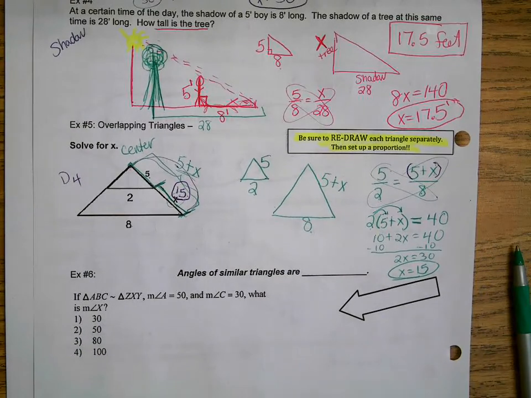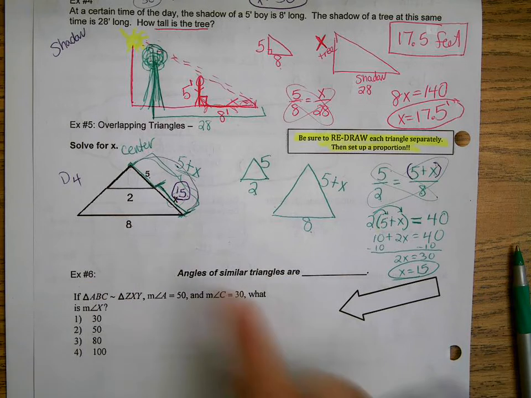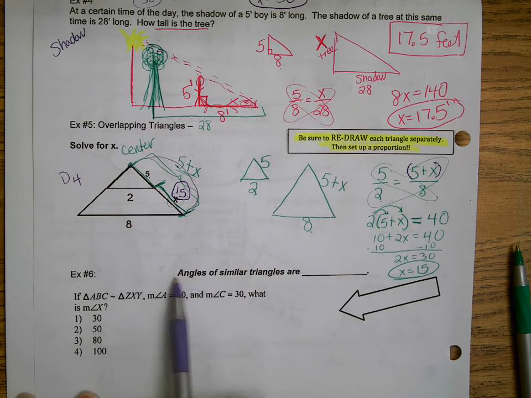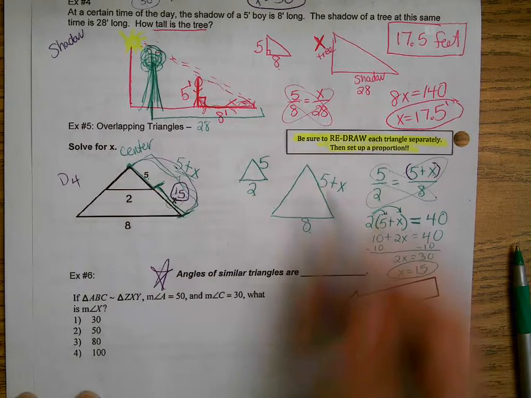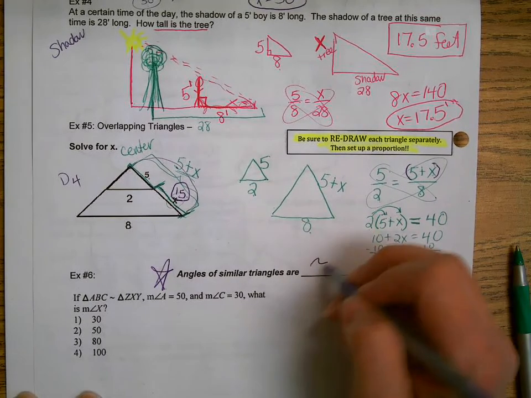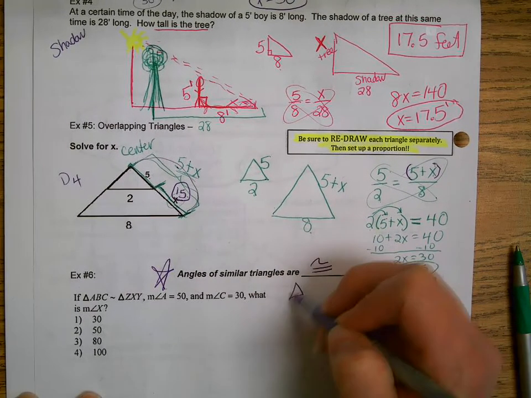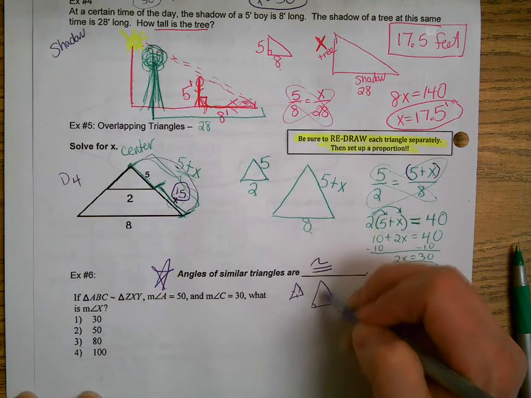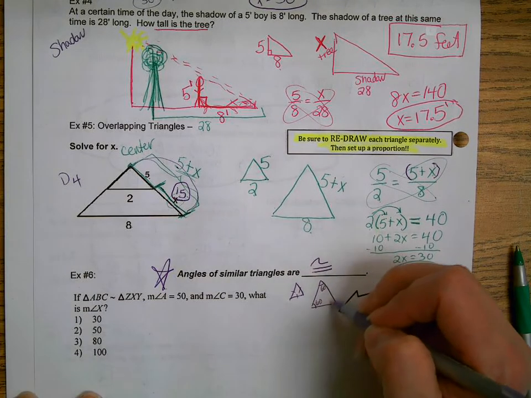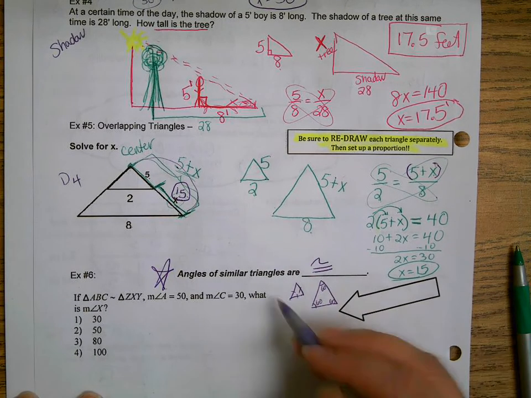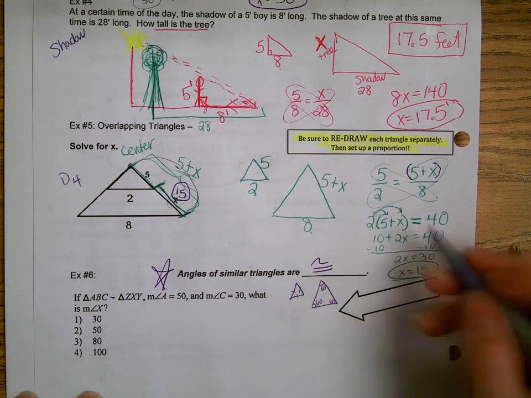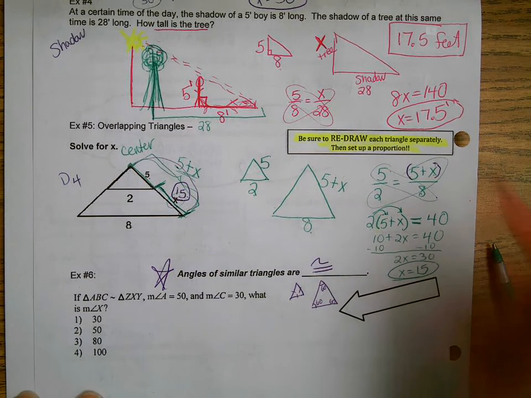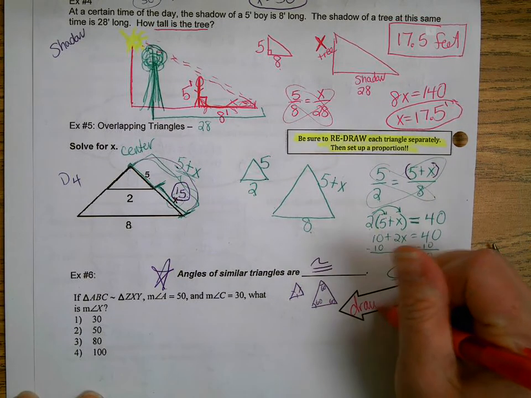Exercise 6 is an exercise about the angles of similar figures, okay? So in exercise 6, let's remember that angles of similar triangles are congruent in their measure. Again, if I go back to that equilateral triangle, dilated bigger, these angle measures still become 60 degrees, even though it's small or big. And another little hint here is to draw a picture.